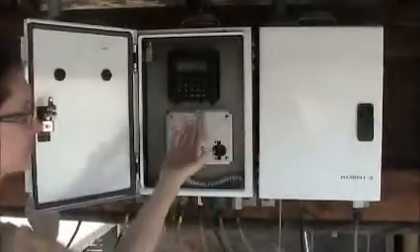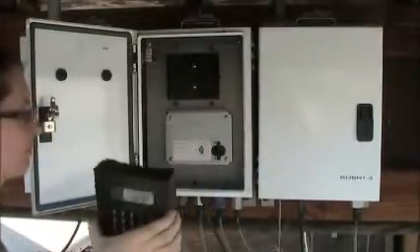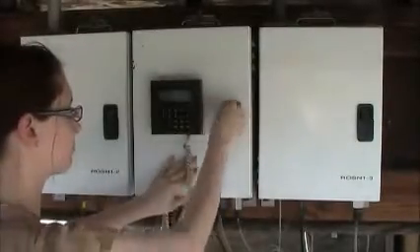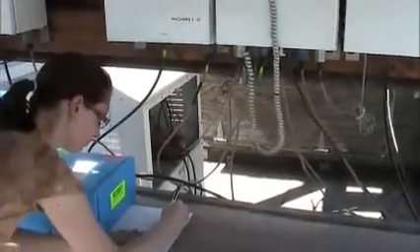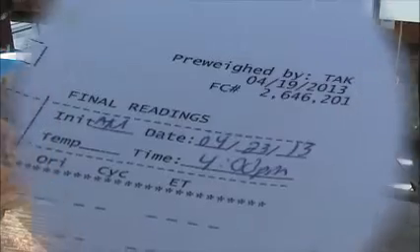Open the controller door to view the keypad. The keypad is attached to a cord for your convenience. Print your initials, the date, and the time in the final reading section of the log sheet.